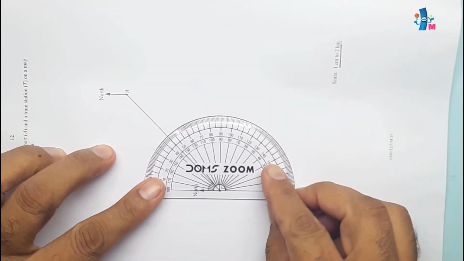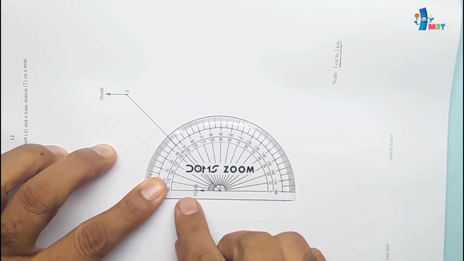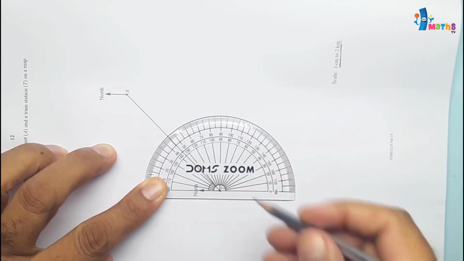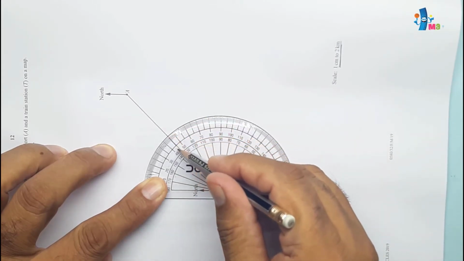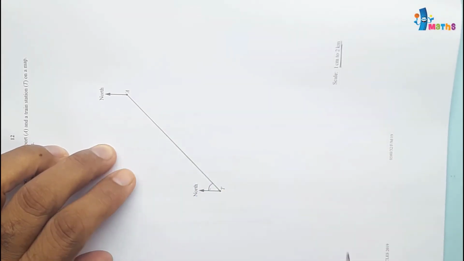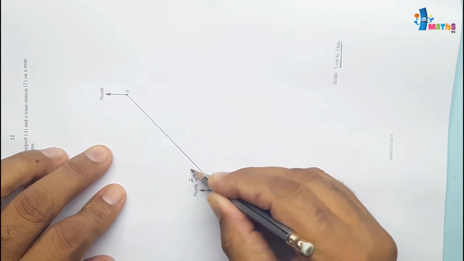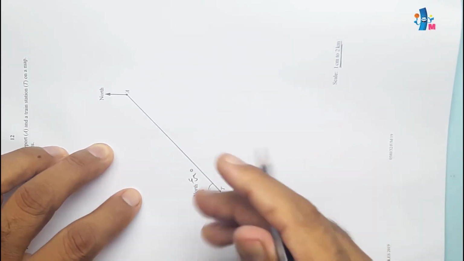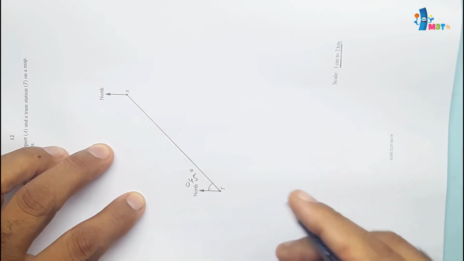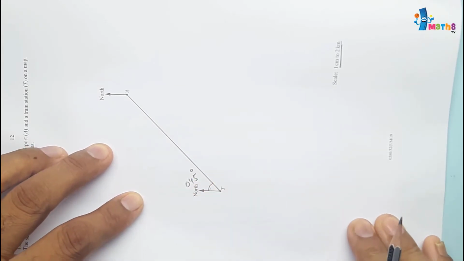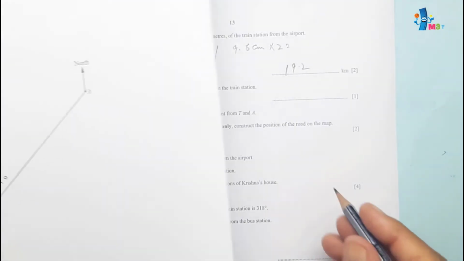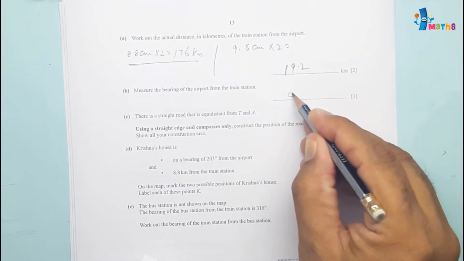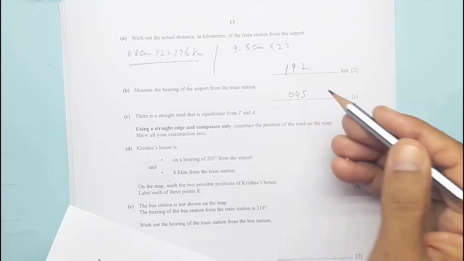This will be the 0 line, and if you check, this is exactly 45. So we can write here 45 degrees. We will write 045, because bearings we always write in 3-digit numbers. So our answer will be 045 degrees.